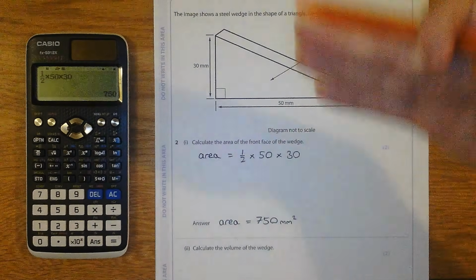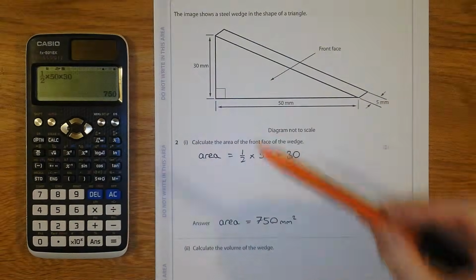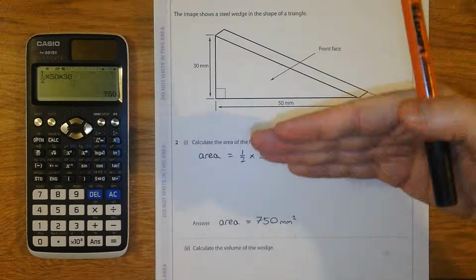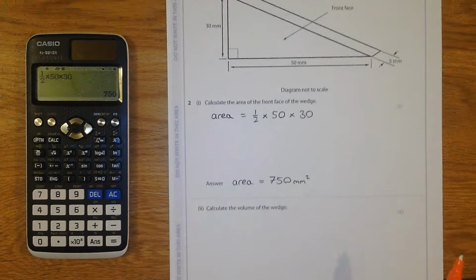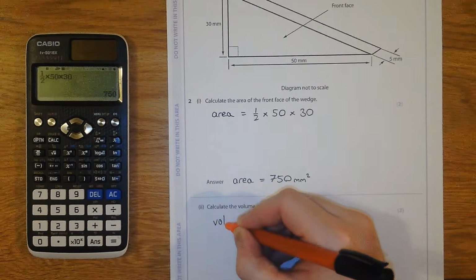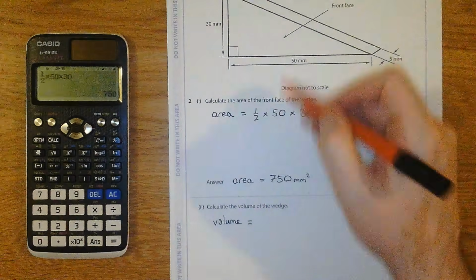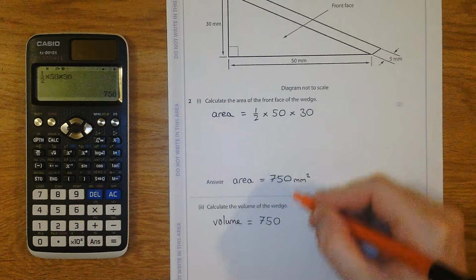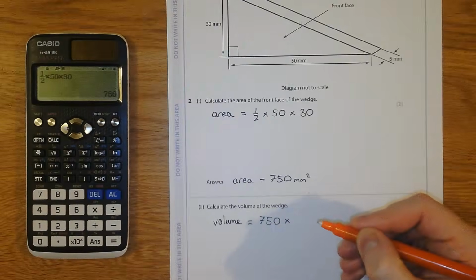It's a prism because if I sliced the front off and then sliced the front off that and again, each time the slices would be the same shape. There'd be this front face if I sliced it directly off the front each time. That is what makes it a prism. Now a prism, the volume is equal to the cross-sectional area, which is that front face, of 750 that we calculated in the previous part and can thus use in this part, multiplied by the perpendicular height.